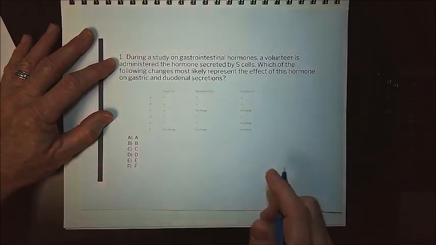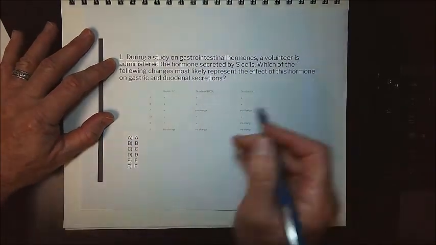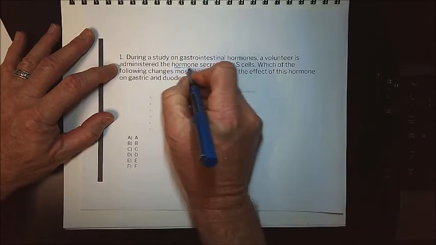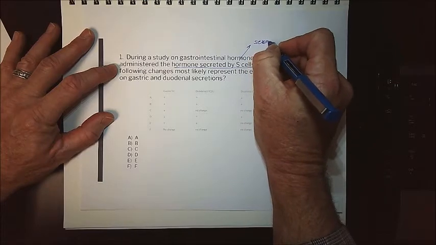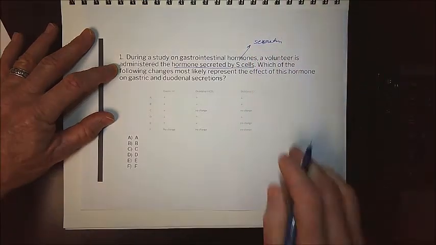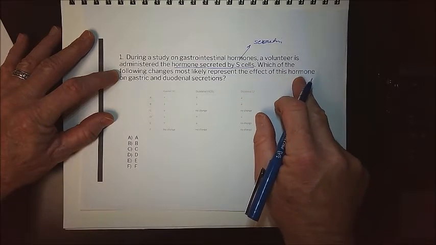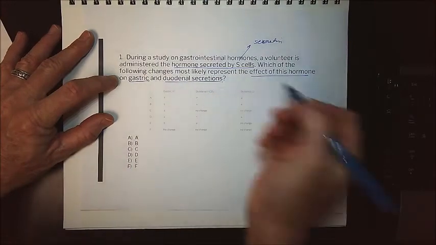Okay, so this particular one here: during a study on gastrointestinal hormones, a volunteer is administered a hormone secreted by S cells. Okay, hormones secreted by S cells, so we know that this is secretin. Which of the following changes most likely represents the effect of this hormone on gastric and duodenal secretions?